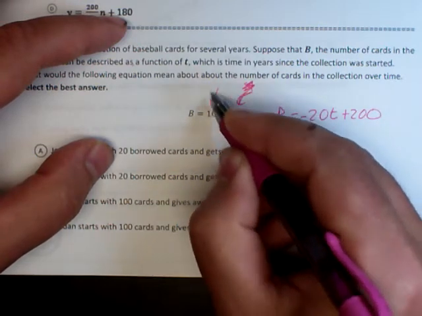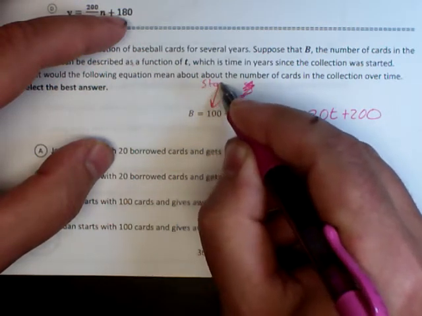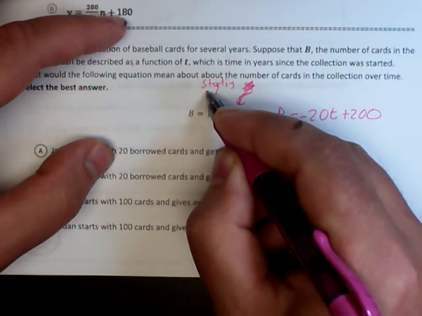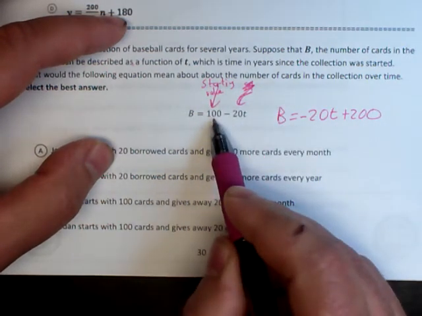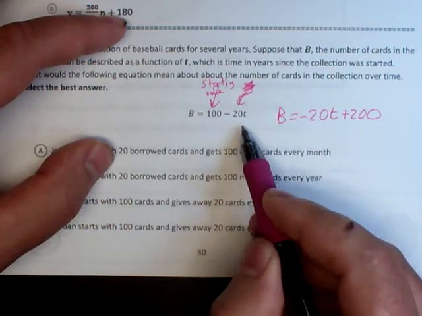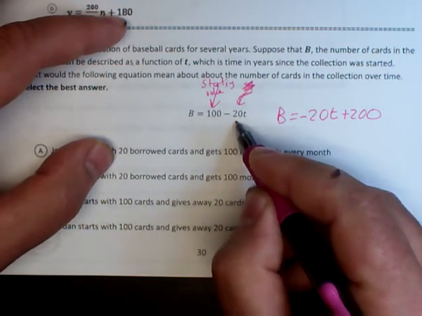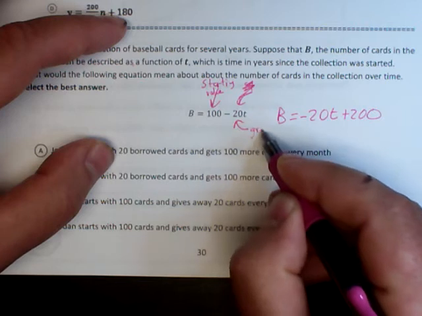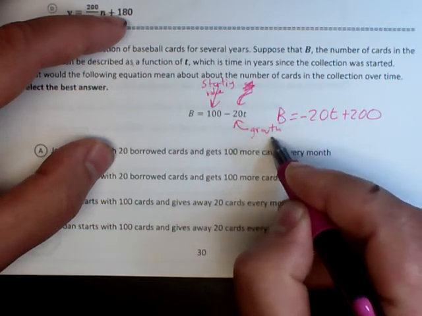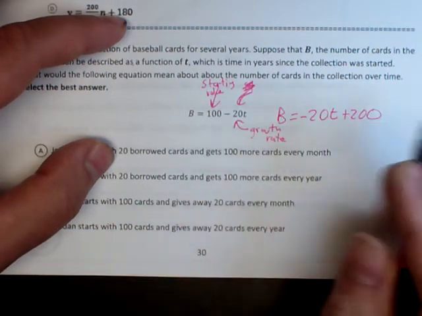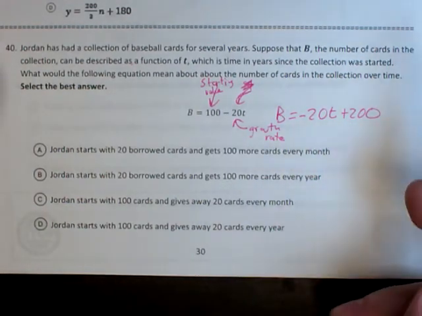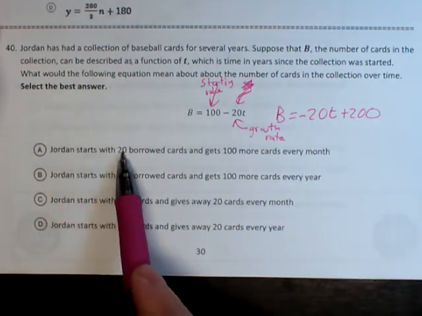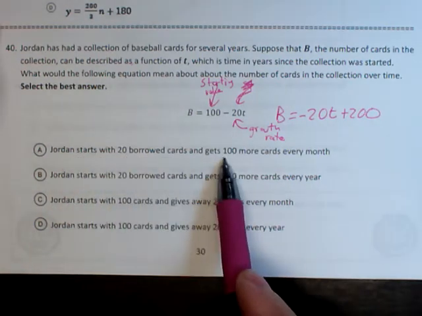This is the starting value. It's the base. It has no variable by it, so it's not going to change. It's what we start with. And then this minus 20 here is the growth rate. It's a little bit easier for us to see that when it's written like this because that's how we're used to seeing it. So Jordan starts with 20 borrowed cards and gets 100 more every month.